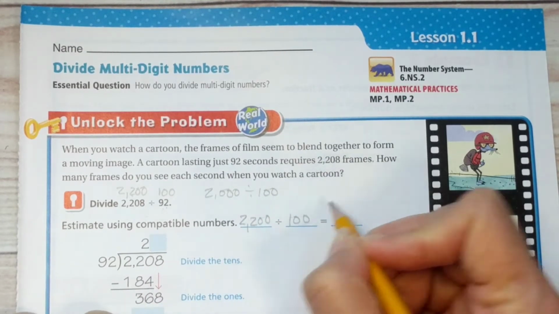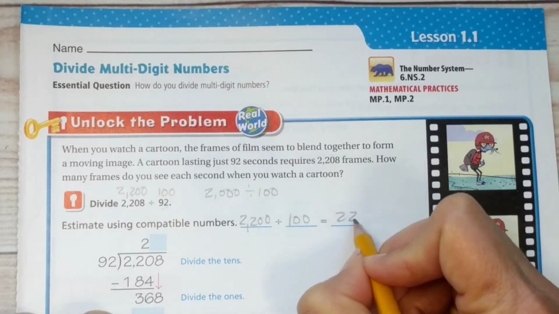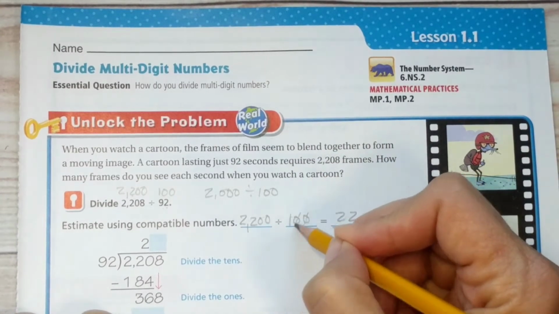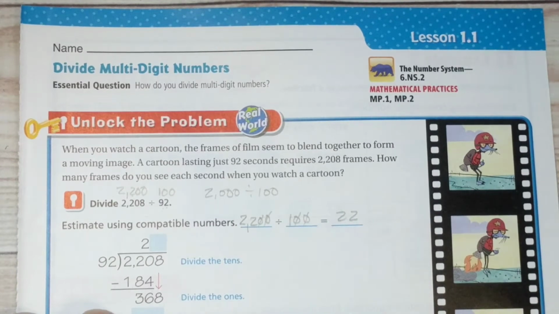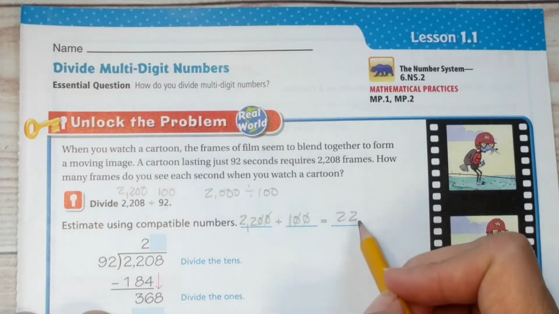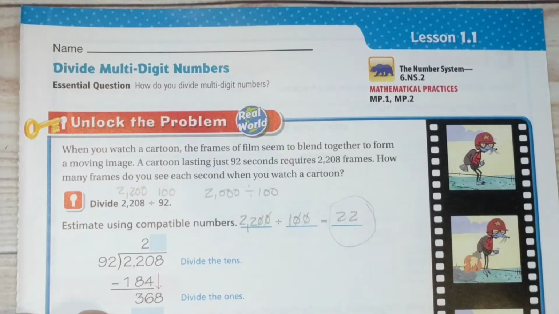divided by 100 equals 22, because if you take off these zeros, you're left with a 22. All right. So our final answer should be in the ballpark of 22 when we're done.